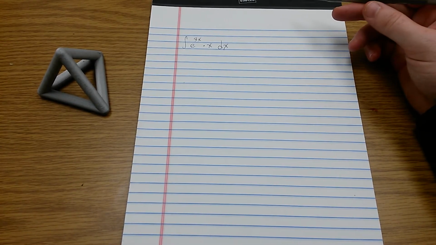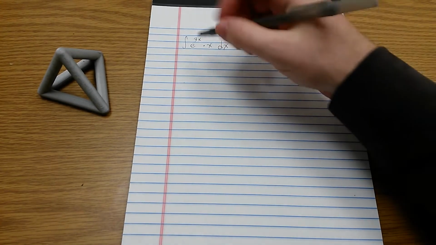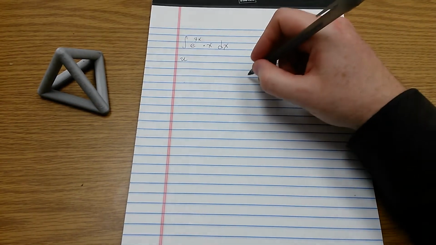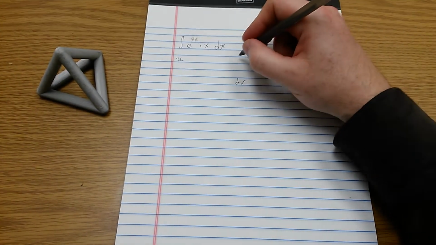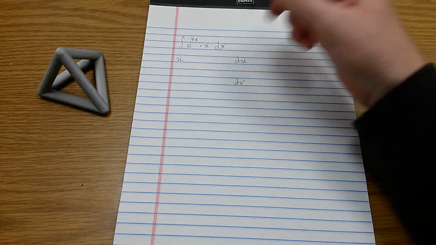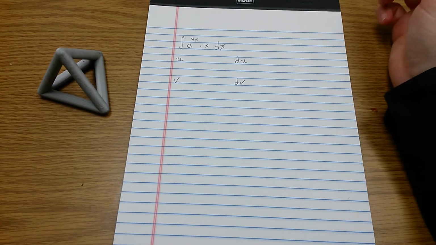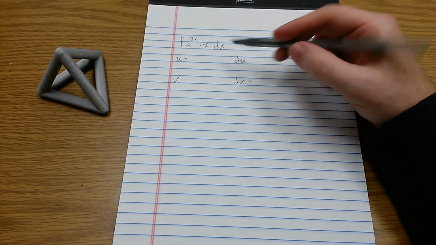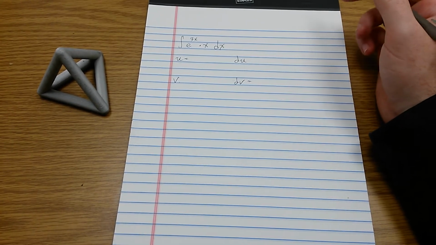I need to identify two different functions. One of them I will call u. The other of them I will call dv. And to finish out the rest of my notes, I will also need to figure out a du and a v. But for starting this problem, all I get are these two opposite corners in my notes.